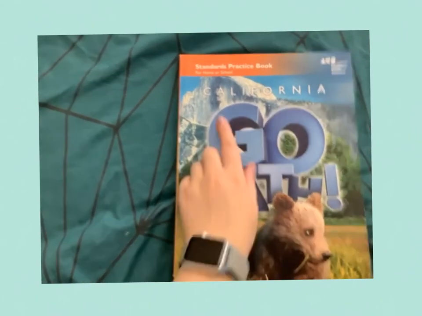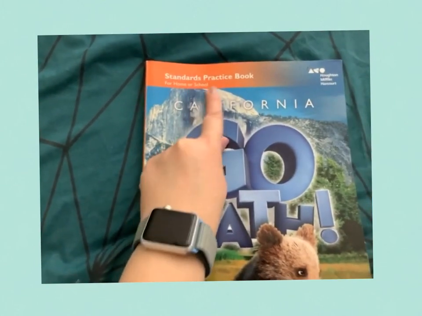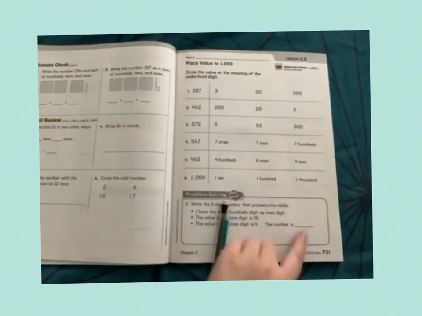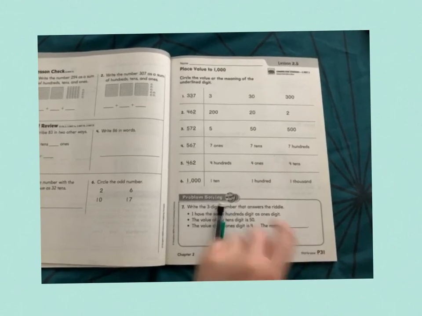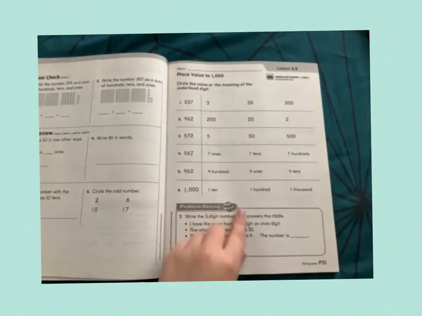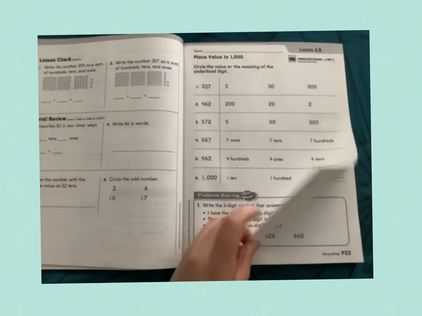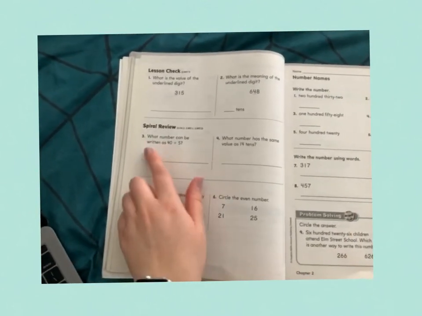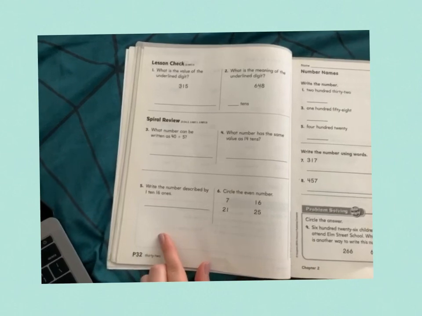Please now take out your math practice workbook. Looks like this. And please complete pages, sorry, not that one, P31, which has all the things that we just went over, and P32, which has some review of things we have learned.